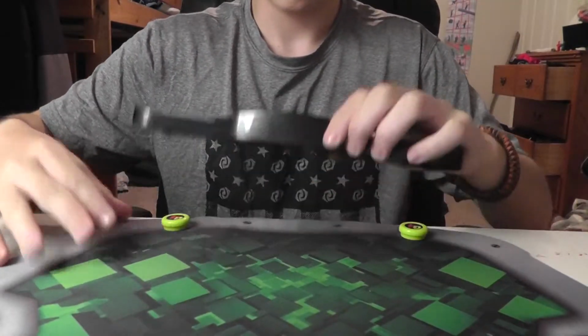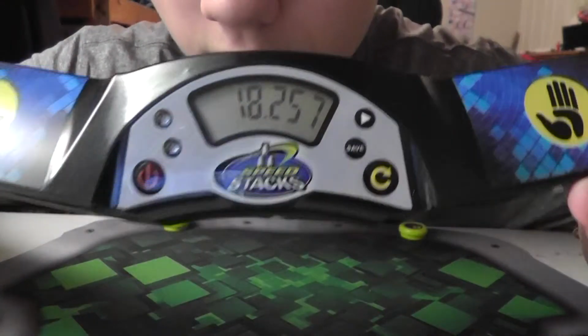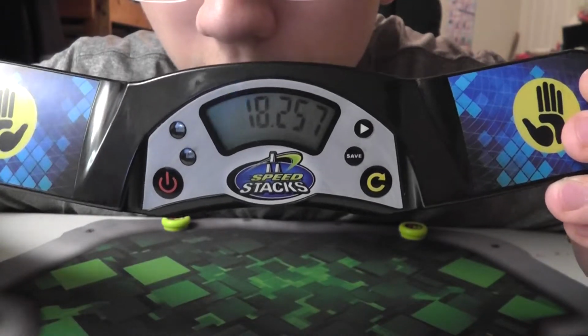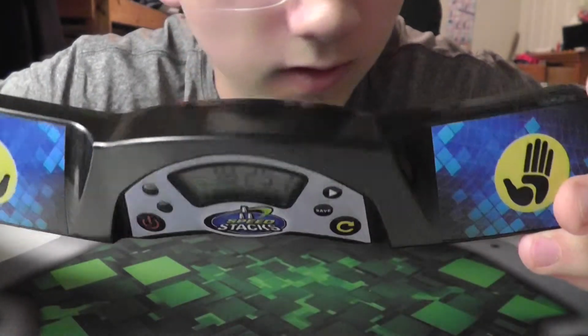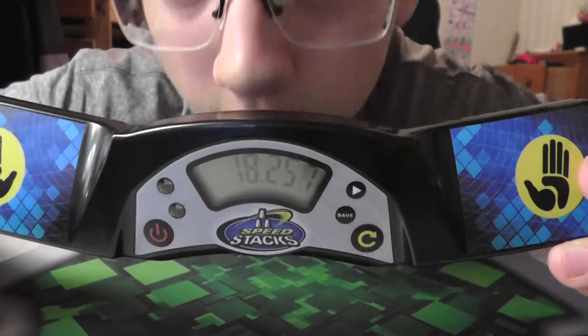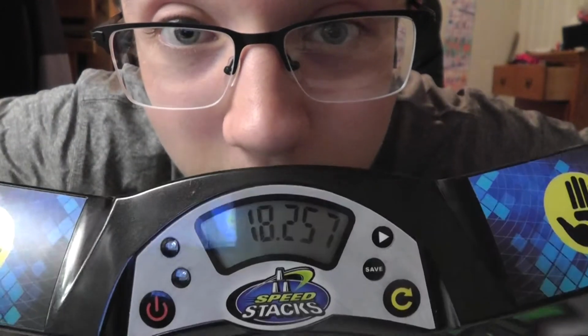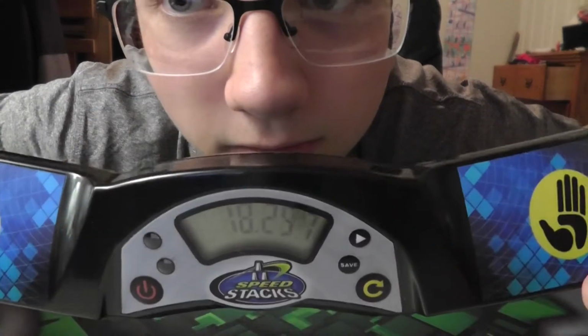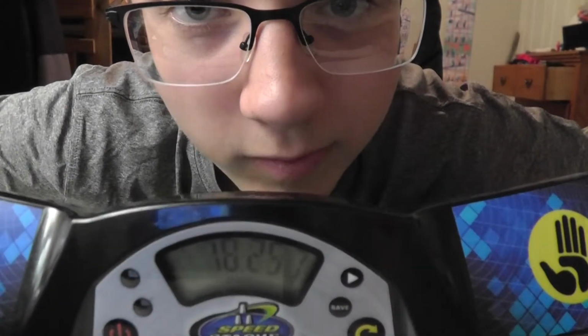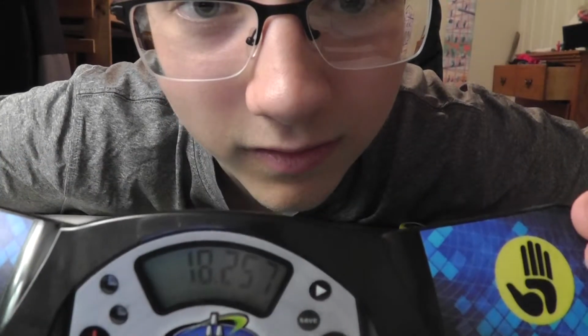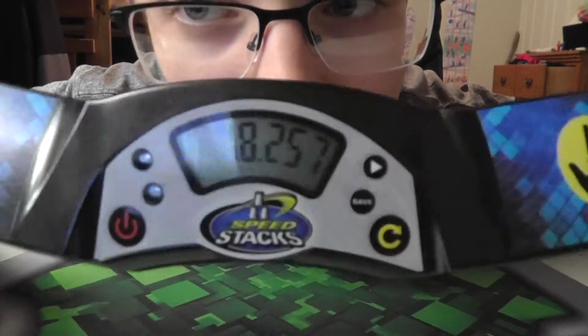Alright, now look at this time. It says 18.257. I can solve this cube in under 20 seconds. My personal best is about 14 seconds, and I'm just adding this in to show you that nothing is impossible. If you practice and are motivated, you can solve the Rubik's Cube.